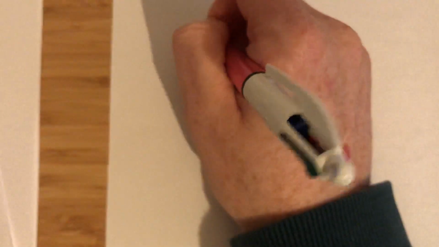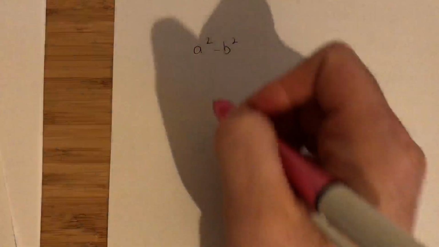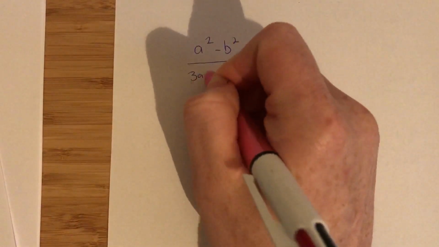Let's look at another one. This time we're going to look at one where we maybe need to factorise both the numerator and denominator. So I'm going to do a squared minus b squared over 3a plus 3b.